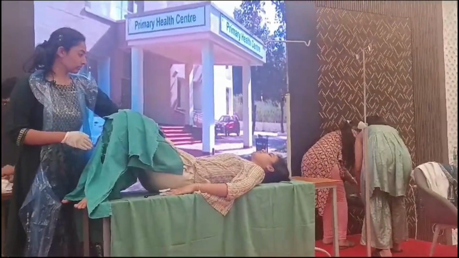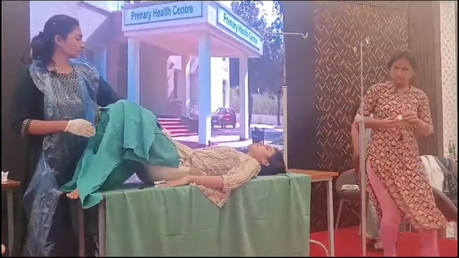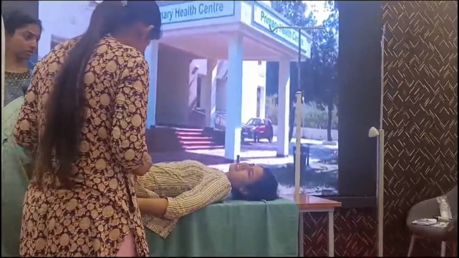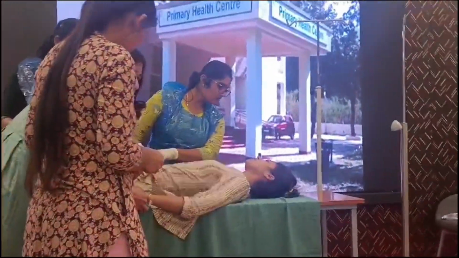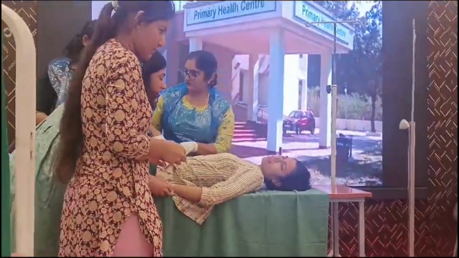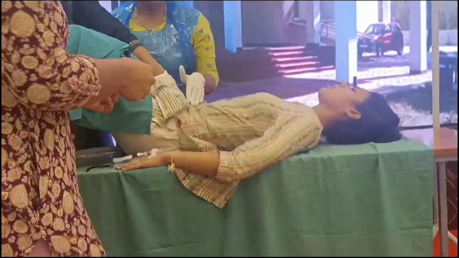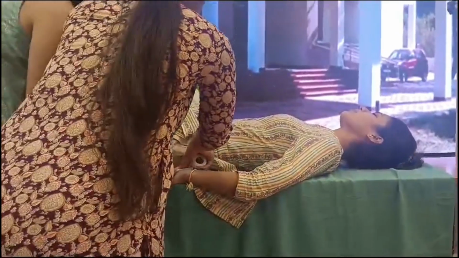I'll put the plaster. RL. She's still bleeding. Pink is this one, 16 is grey in color, green is 20. Two IV lines, one on this side and another on the other side. Starting an RL drip.